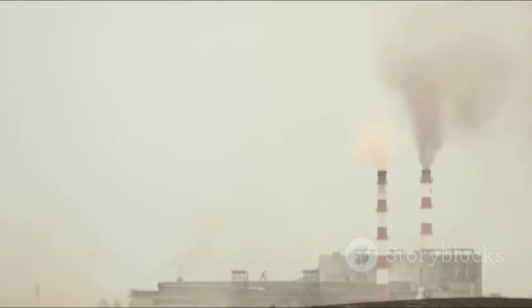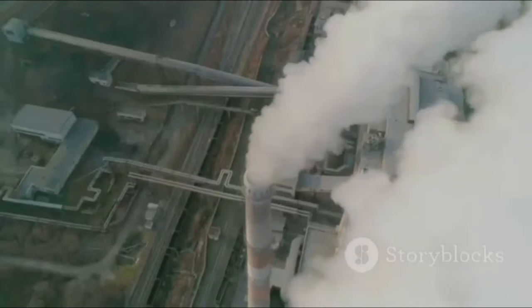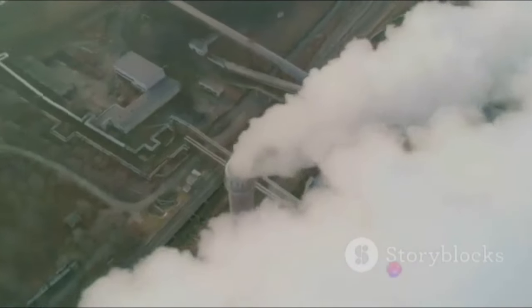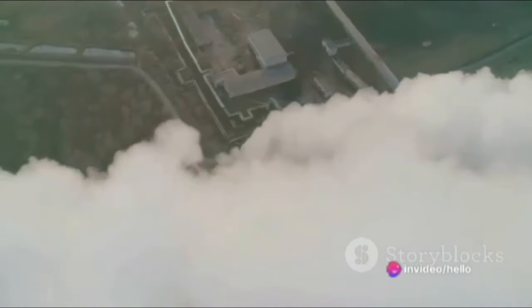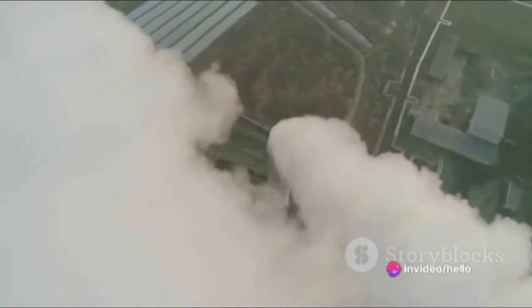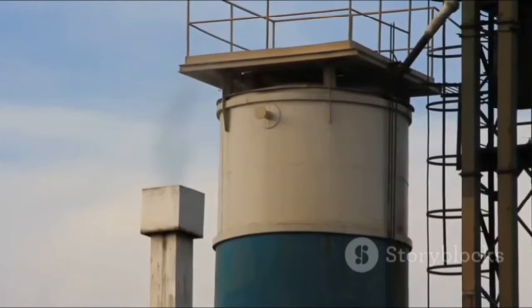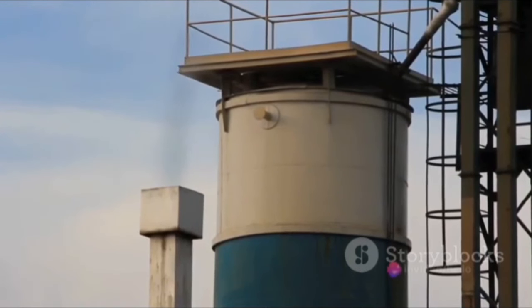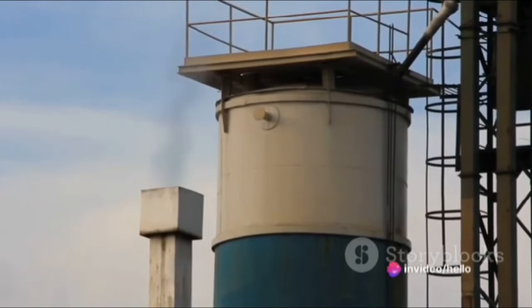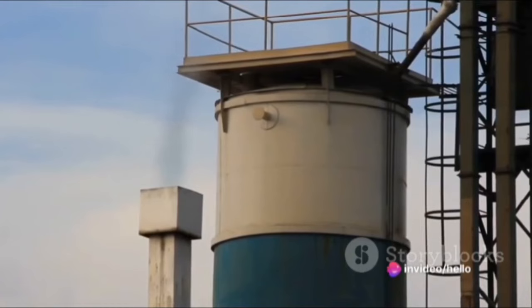But you may wonder, how do we control this pollution? Well, power plants are equipped with advanced technologies to limit these emissions. These include scrubbers, which remove sulfur dioxide from the flue gas, and selective catalytic reduction systems that reduce nitrogen oxide emissions. Carbon capture and storage technologies are also being developed to trap carbon dioxide and store it underground.